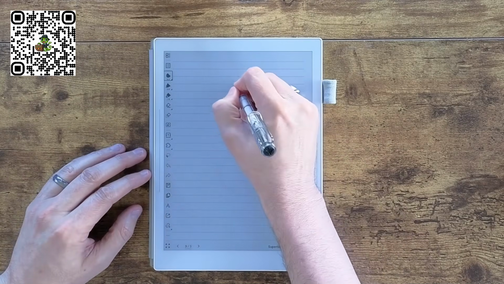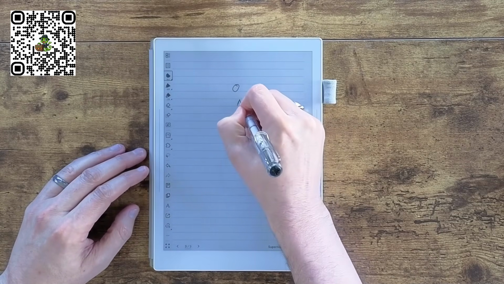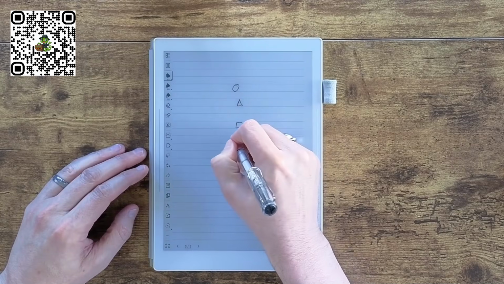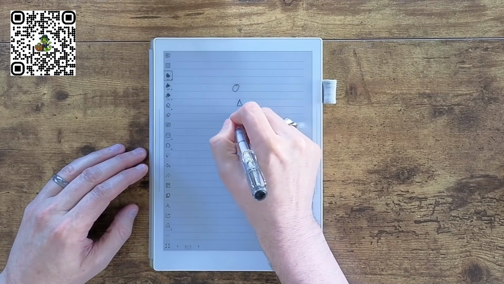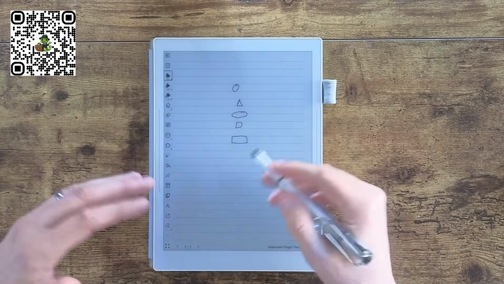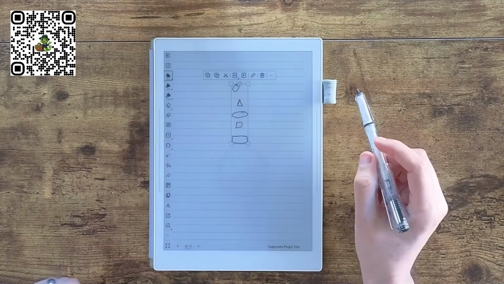I'm going to write a little circle here, a square here, a triangle here, and a rectangle here. And then let's do an ellipse in the middle. You can see it's very, very rudimentary. So I'm going to circle that to lasso it.